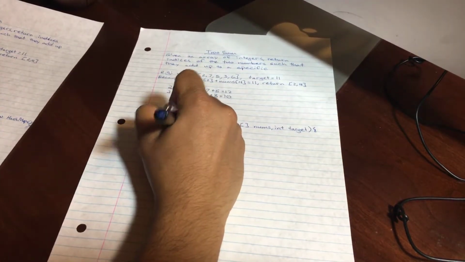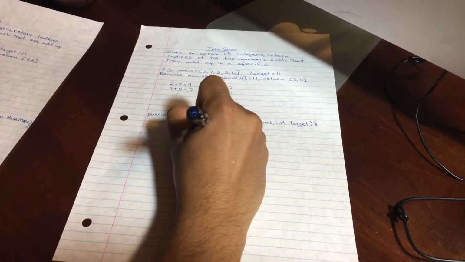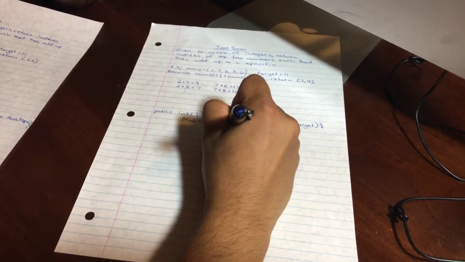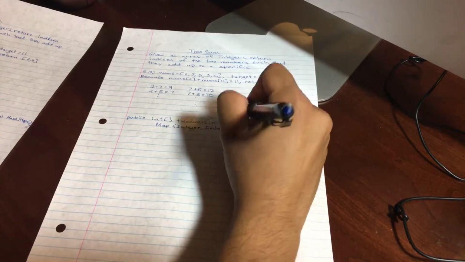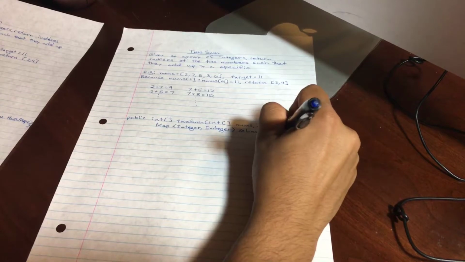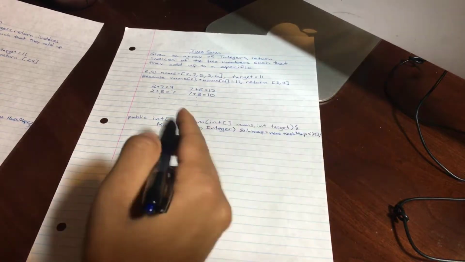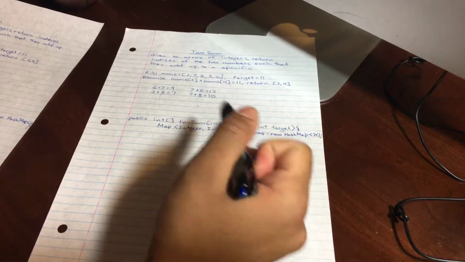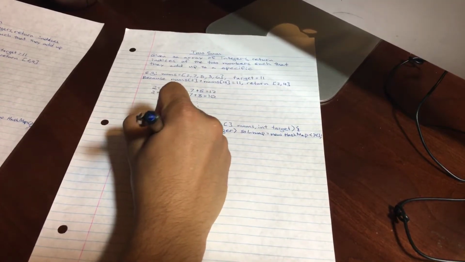So first we have to create this map. I'm going to do it like this. And I'm coding in Java, and I'll call it sol_map equals new HashMap. So now we have this hash map. This hash map will store previous numbers, and I'll show you how we can utilize that really well to make this O of n time complexity.